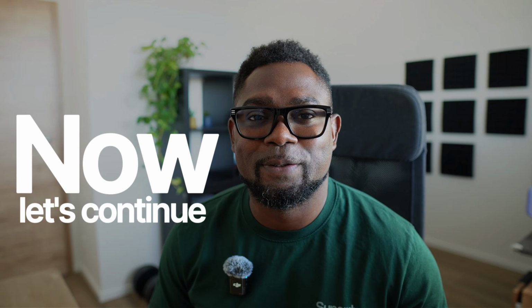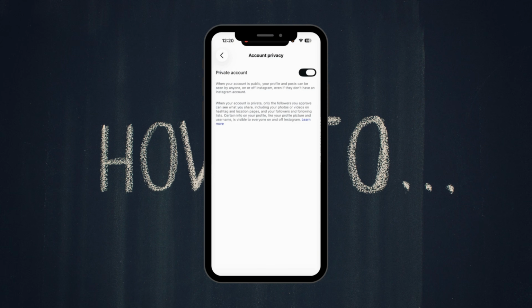Now let's continue. So you can review your followers. Once your account is private, people who aren't approved followers won't be able to view your followers or following list. So only people you accept as followers will have access to that information. And that's how you can hide your followers on Instagram by switching your account to private.